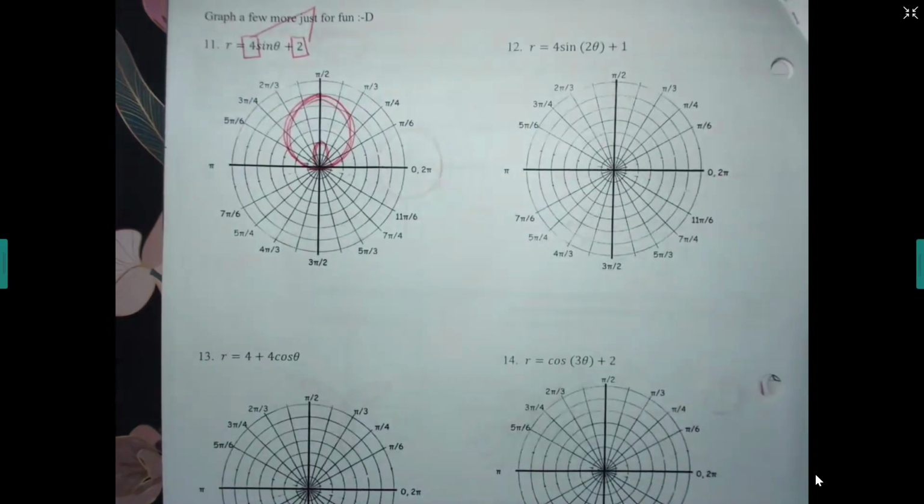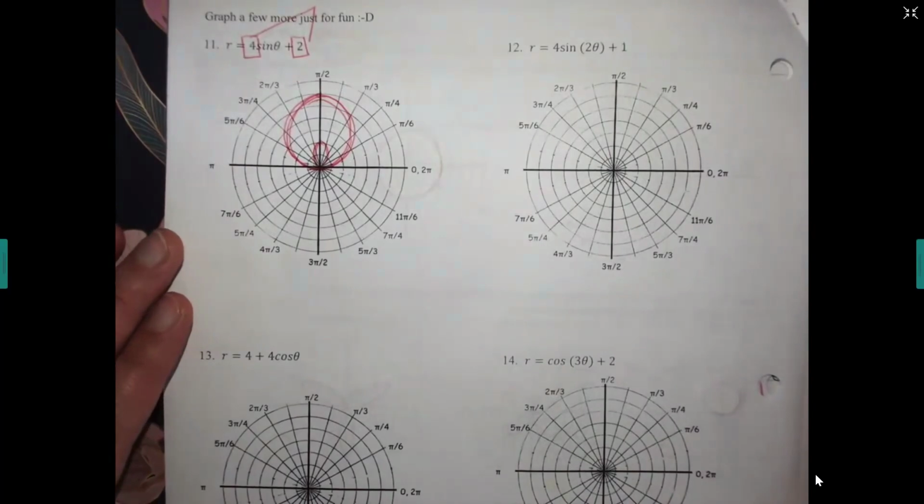But again, you don't have to graph these without the calculator. In on-ramps, they actually do. But you guys. All right, next one. Go ahead and type it in. 4 sine 2 theta plus 1.